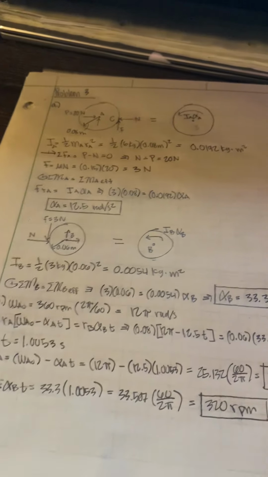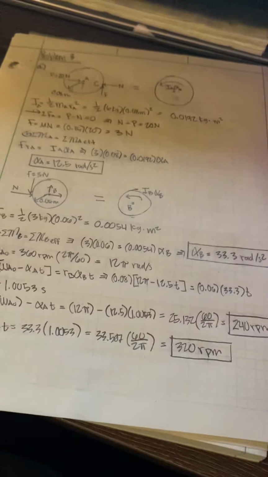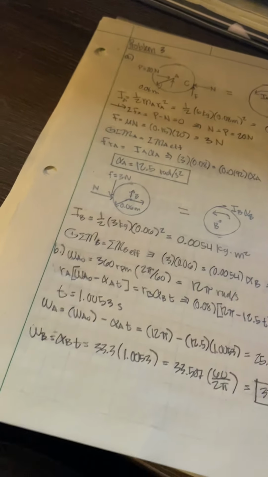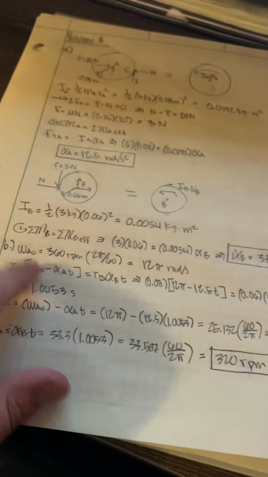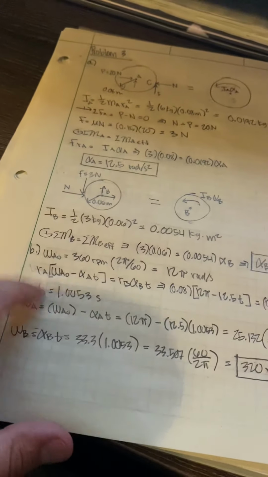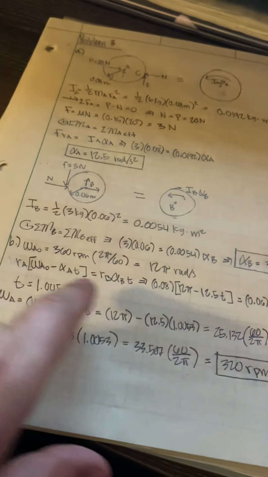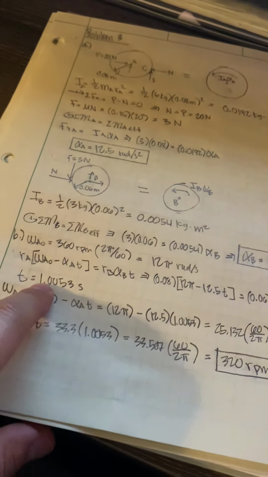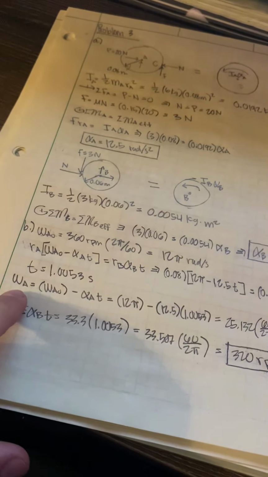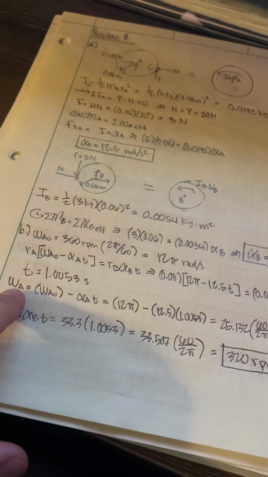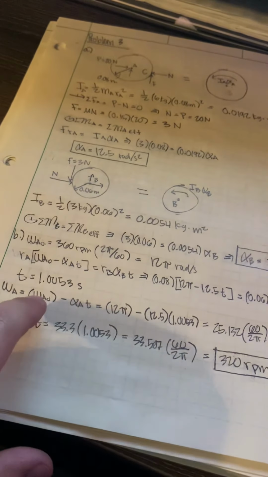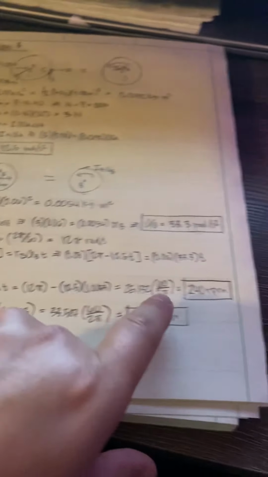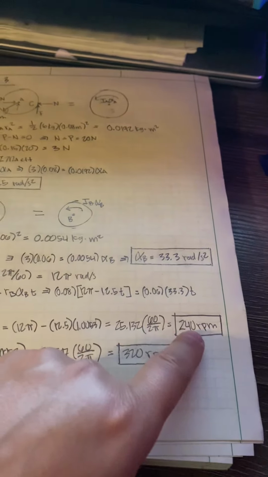And now right here, we're trying to figure out the angular velocity. Again, we use this, it gives us the initial angular velocity at point A. So we use this equation right here to figure out the time, and then we got the time right here. Plug that in to get the angular velocity of A, which is the initial angular velocity minus angular acceleration times time. And this is what we end up getting, 240 RPM.